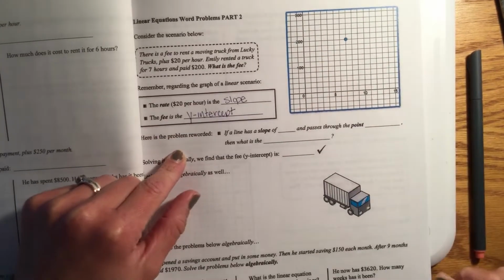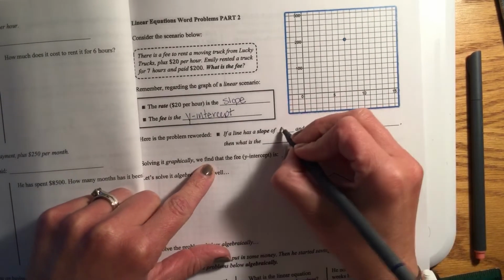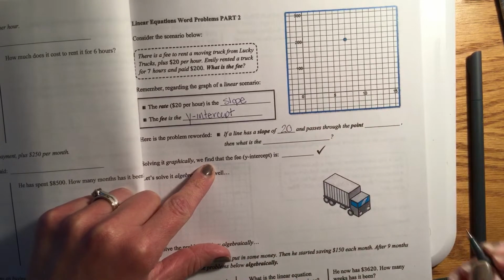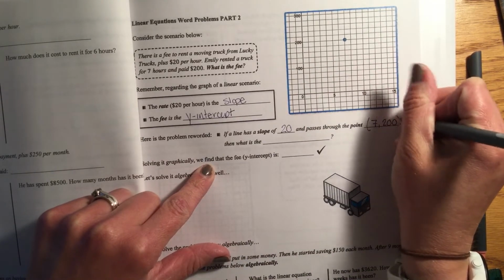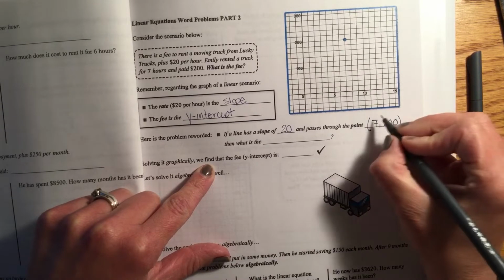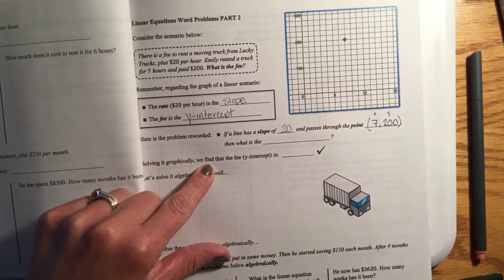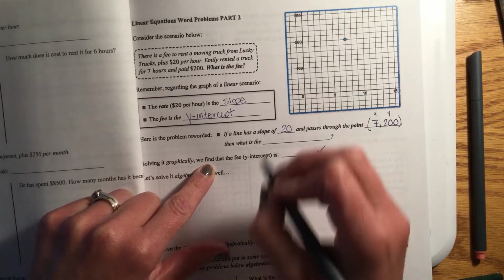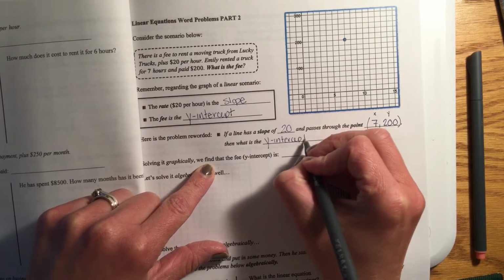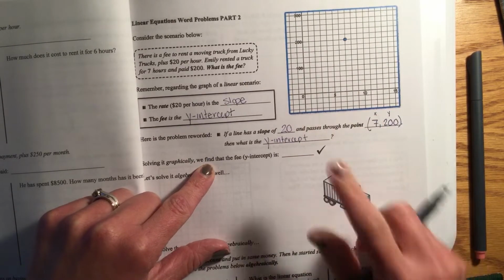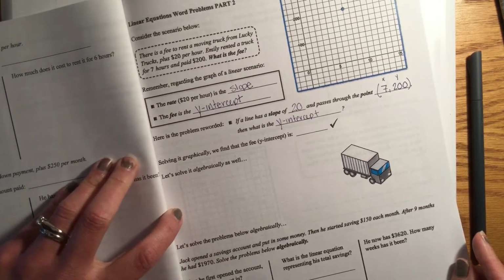Okay, so here's the problem reworded. If a line has a slope of 20 and passes through the point (7, 200), and why this is (7, 200) is because 7 is the number of hours, and that's x, and y is the total cost, then what is the y-intercept? Well, if they phrased it like this, your problem algebraically would probably be a little bit easier.